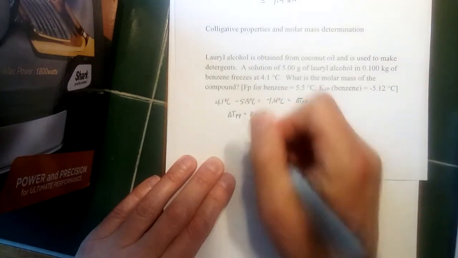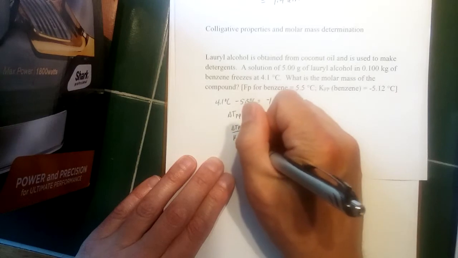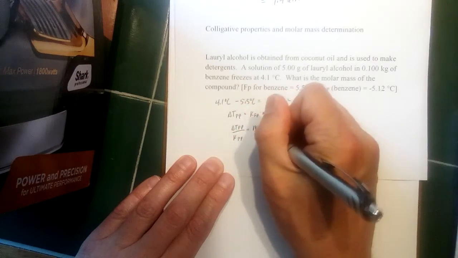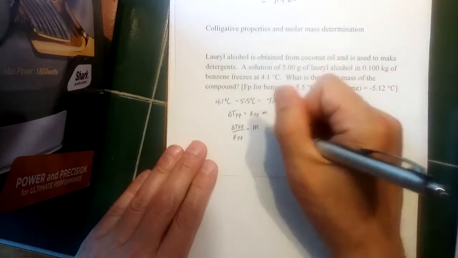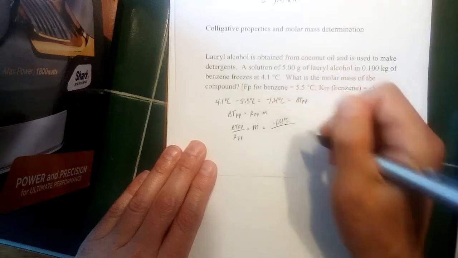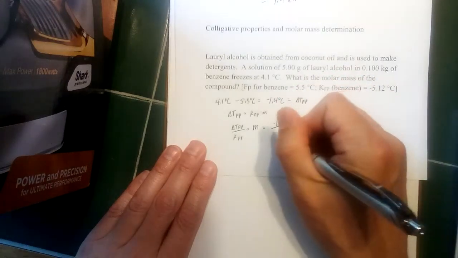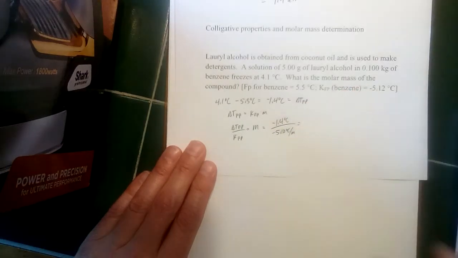If I divide through by the constant, because we're trying to solve for concentration here, or molality, we can get molality by itself on one side of the equation. If I plug in the change in temperature, along with the constant that was given in the problem, now I'm going to have the concentration of the solution, or its molality.